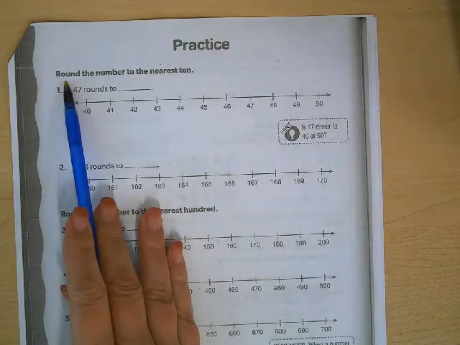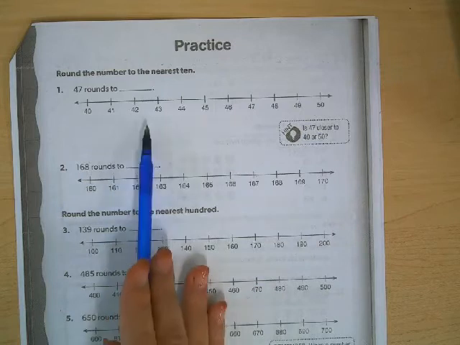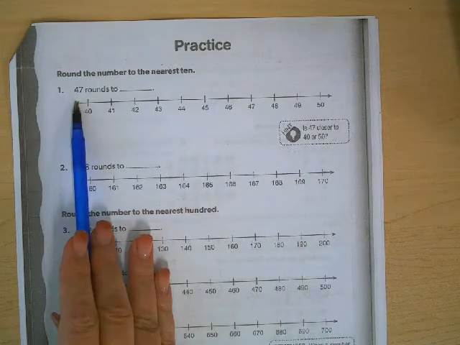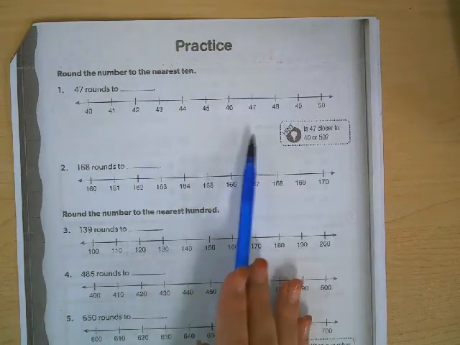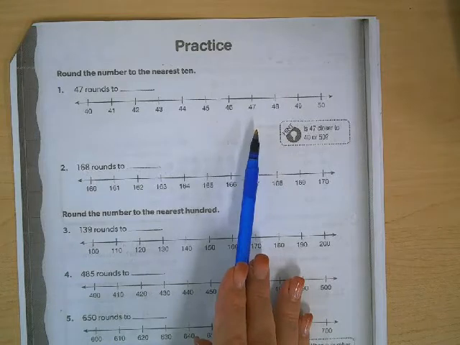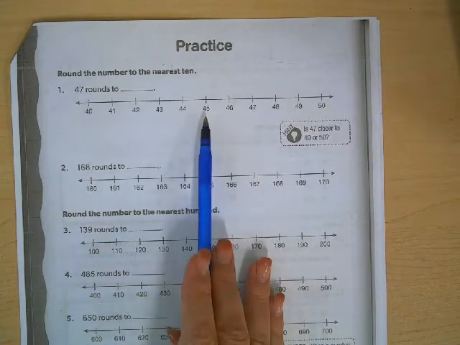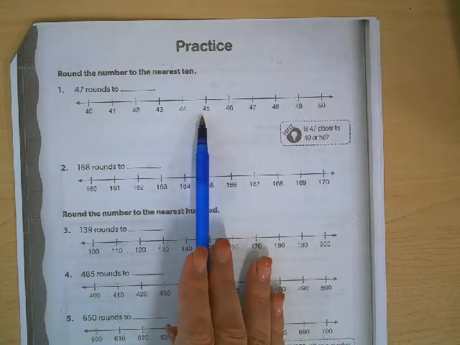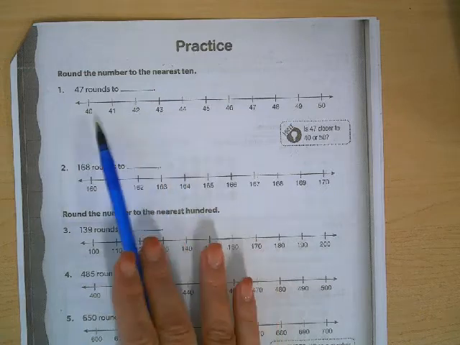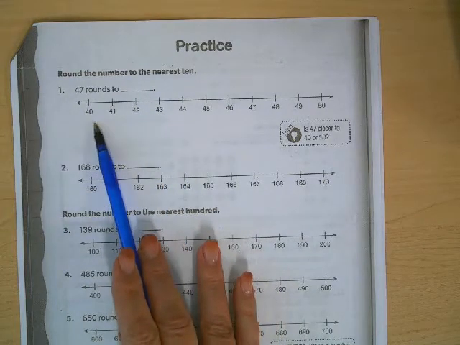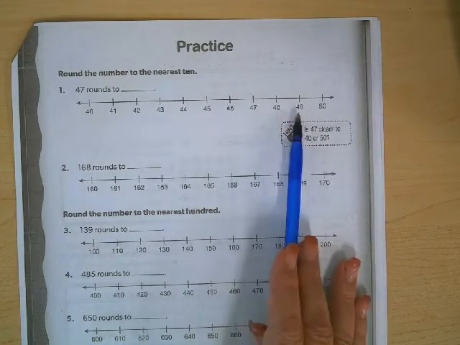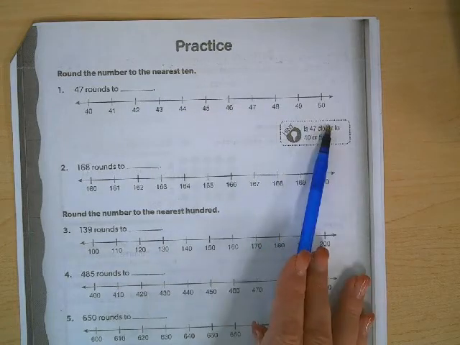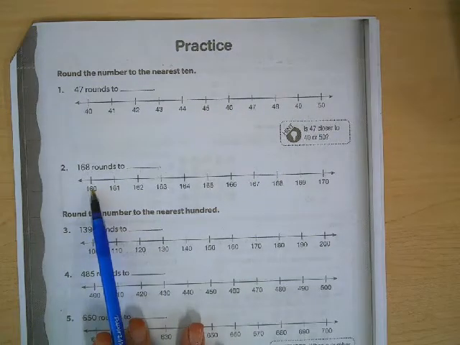Notice that the first two problems are rounding to the closest 10. It has the number already between the two tens that you would locate 47 at. So you would plot your point, place a point where that 47 would be. And then remember, when you're rounding to the closest 10, use 5 as your guiding number. So if it's less than 5, which would be 44, 43, 42, 41, it rounds down to 40. If it's 46, 47, 48, 49, or 45, because 45 is in the middle, we would round it up to 50.